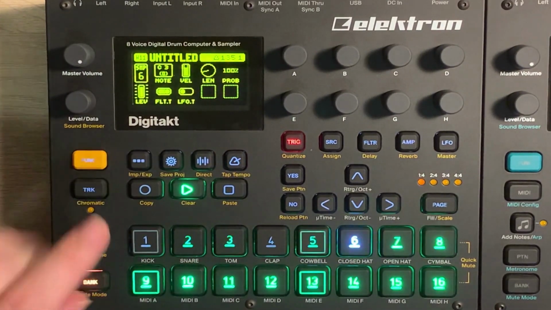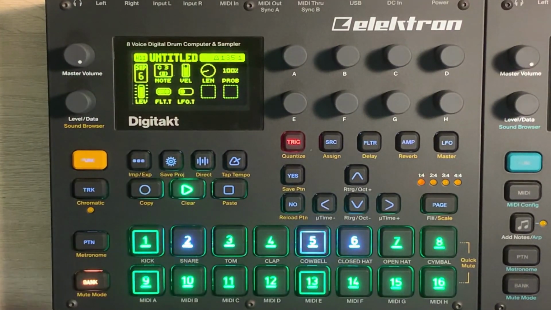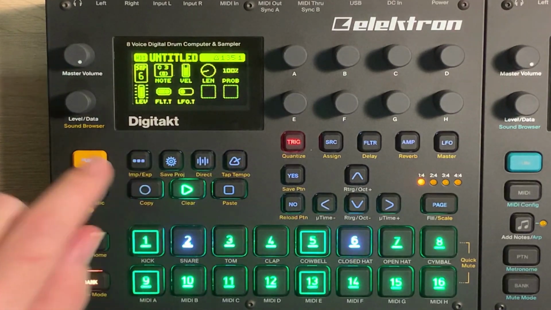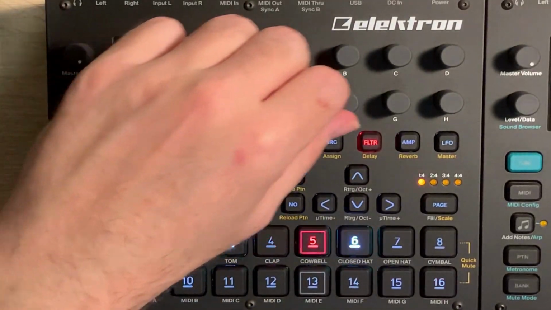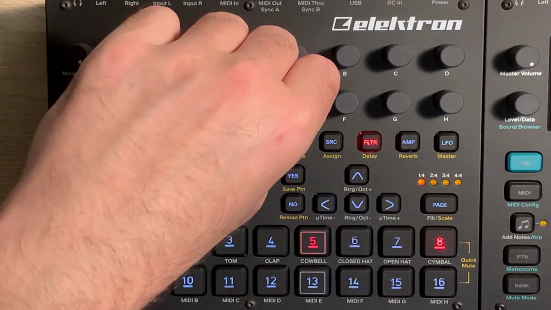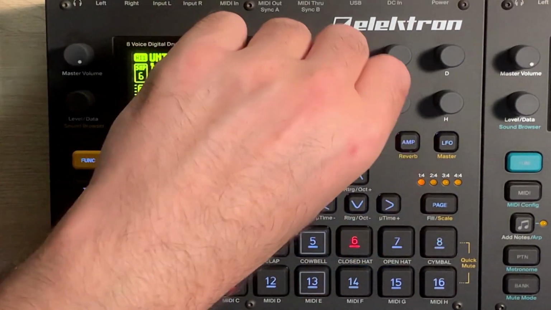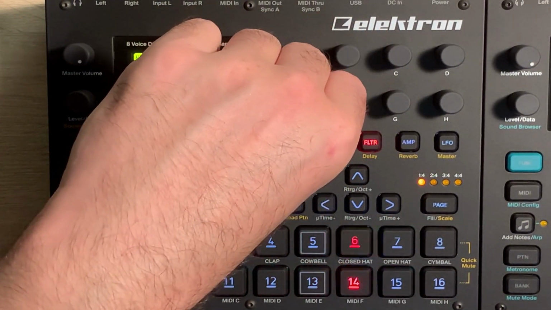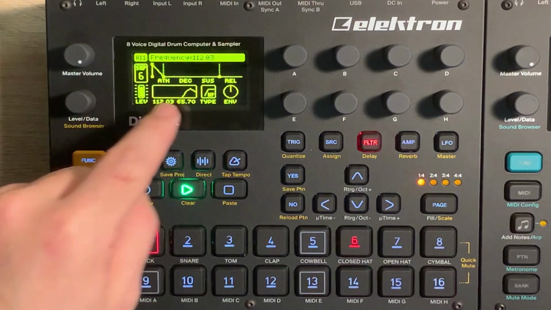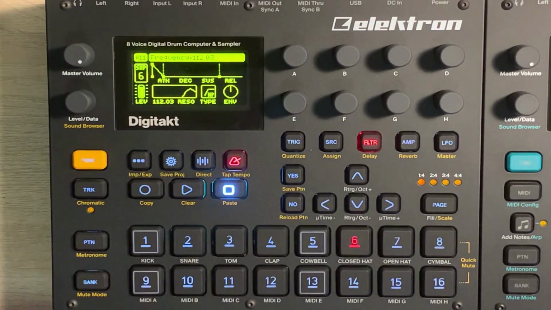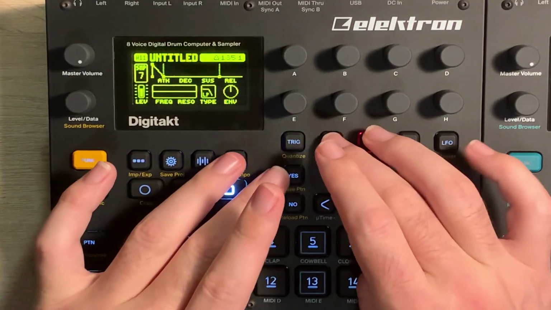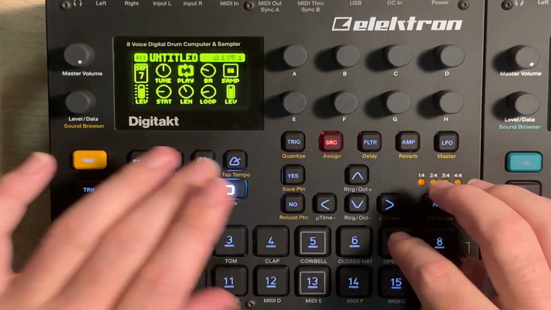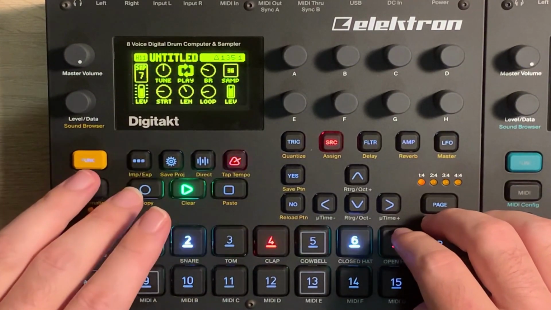Just going to do it like so. With the high pass filter, a little bit higher frequency. Okay, 2 tracks left. Well, that's a nice sound.